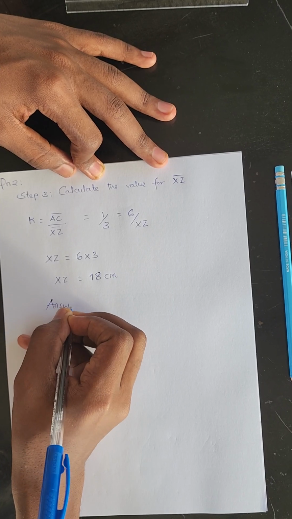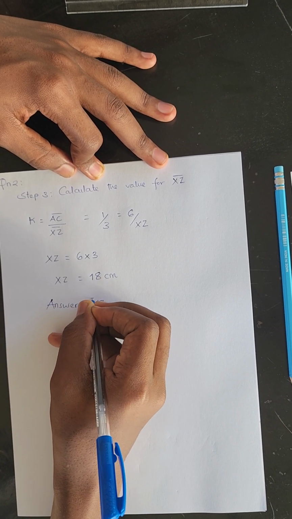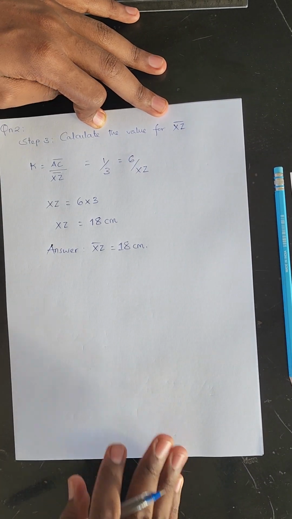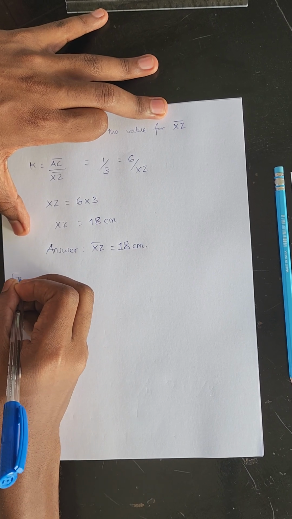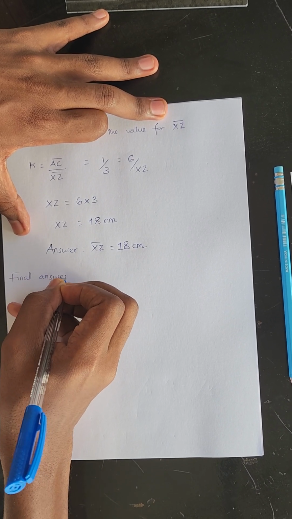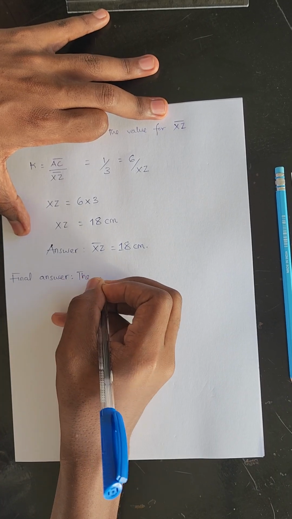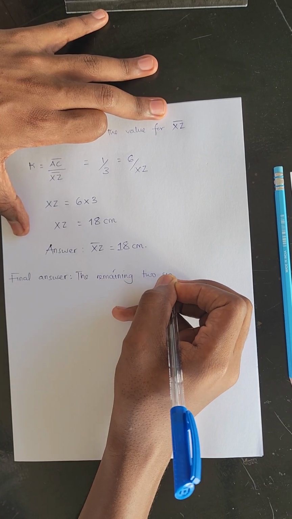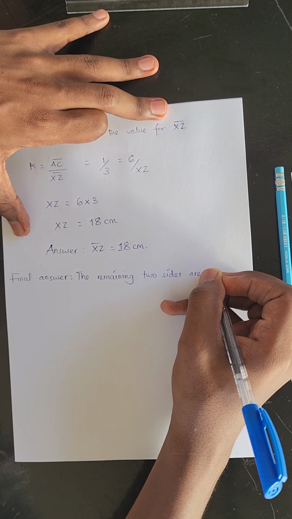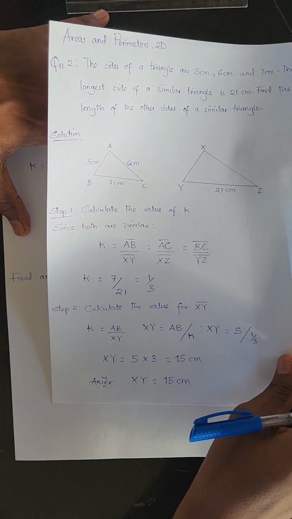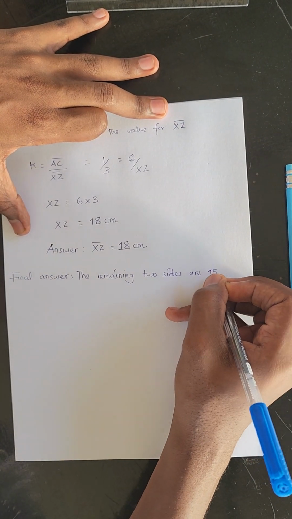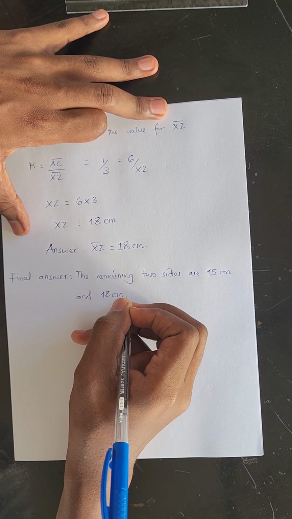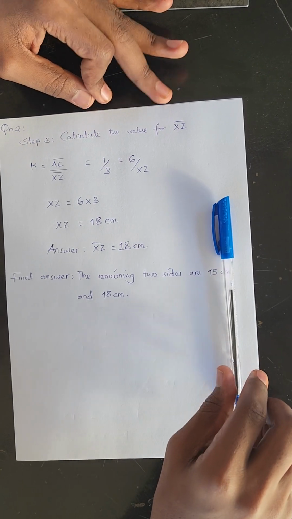So second answer, XZ equals 18 centimeters. And so the final answer: the remaining two sides have 15 centimeters and 18 centimeters. So that is the solution for this question. Thank you all.